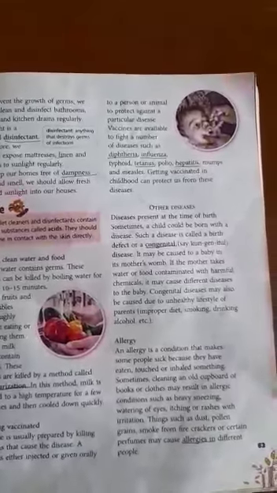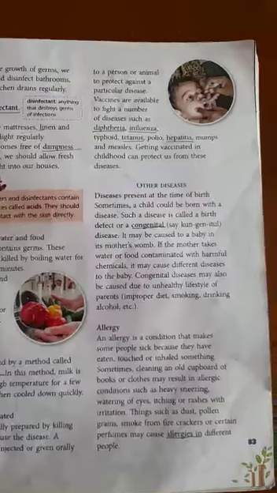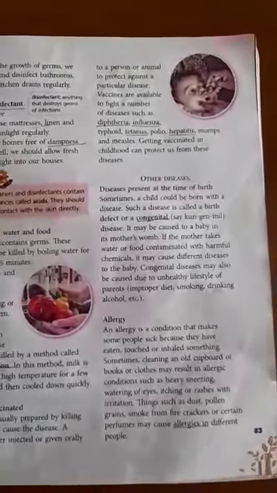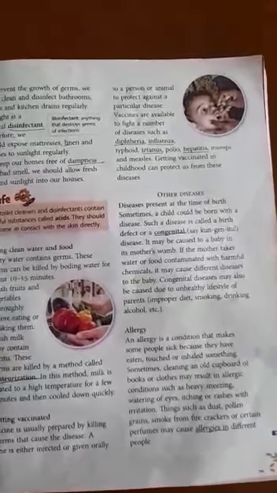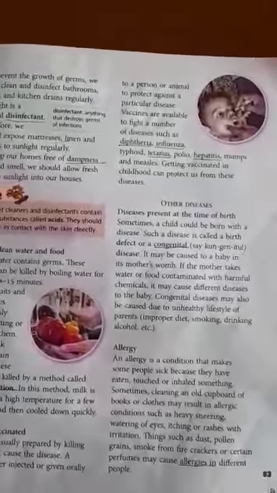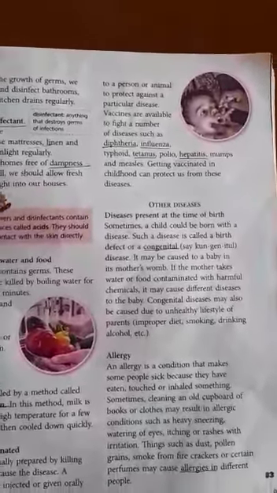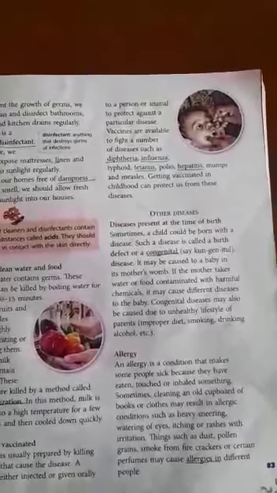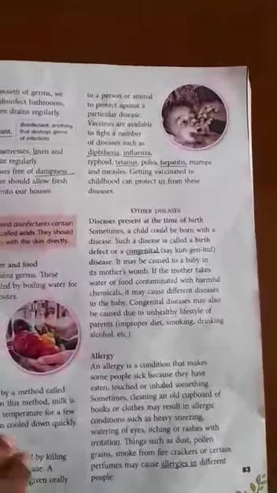It may occur due to the unhealthy food habits or unhealthy lifestyle of parents and unhealthy food habits of the mother. We also read about allergy. Allergy is a condition that makes people sick in particular situations. If a person has eaten something or touched something or inhaled something, the person starts feeling uncomfortable in that situation. So this is called allergy.